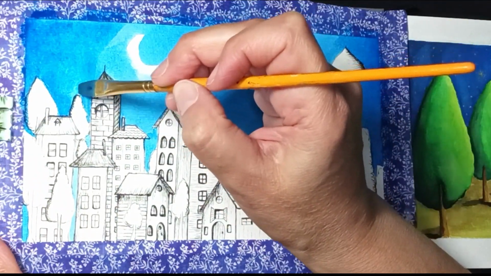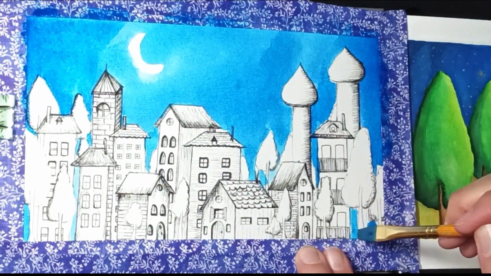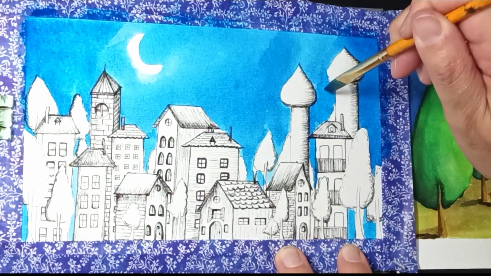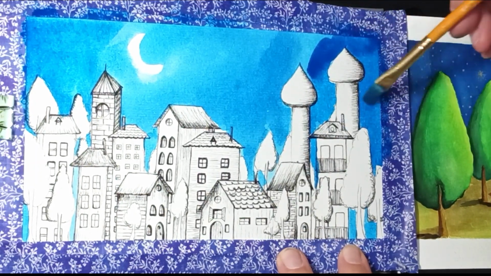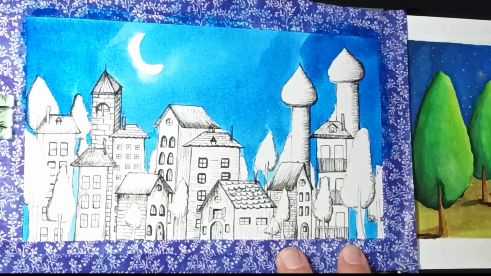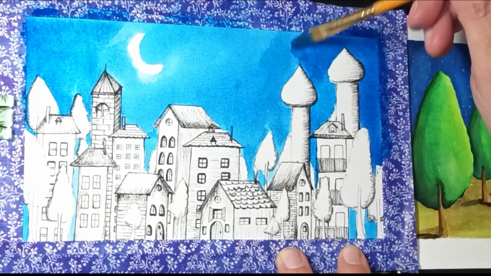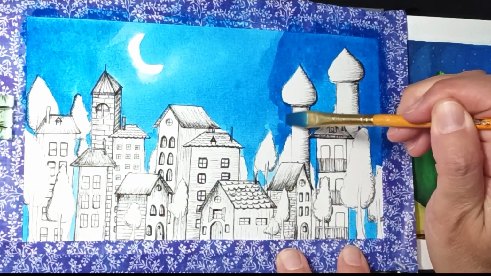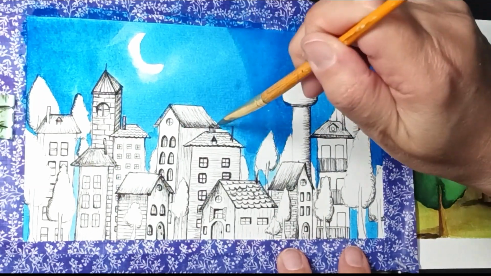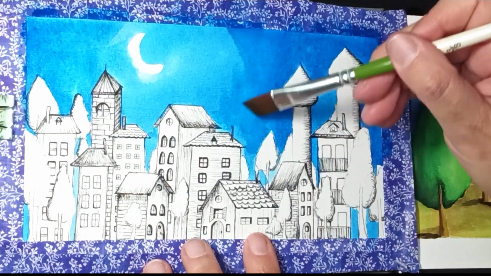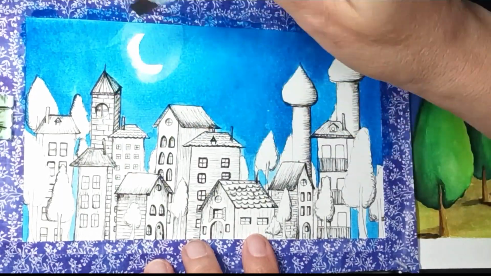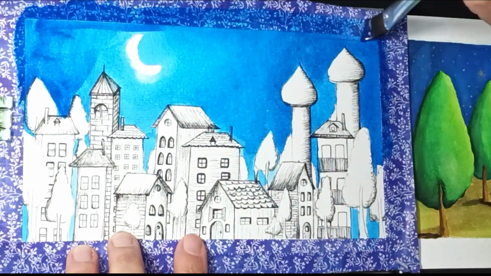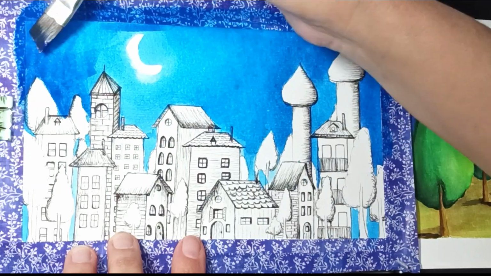What I'm trying to do here is have a very dark sky, a very deep blue sky, because this is nighttime and that will make the buildings pop as well as the moon. So I'm going several times with the paint here. And this second time that you're seeing me with a darker blue, I'm coming in after the previous one was already dry.